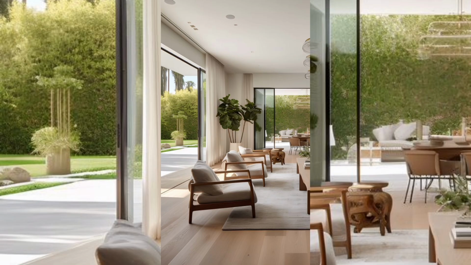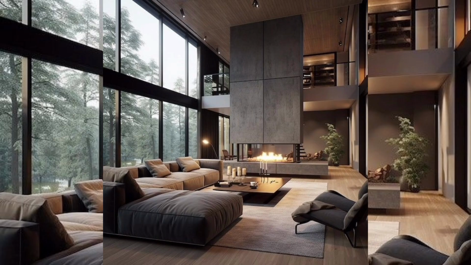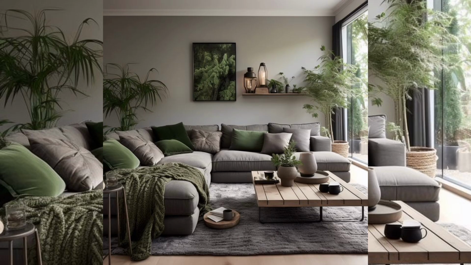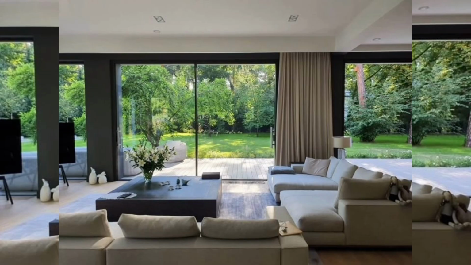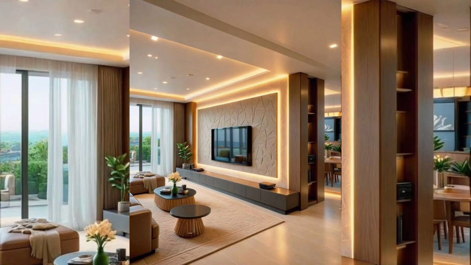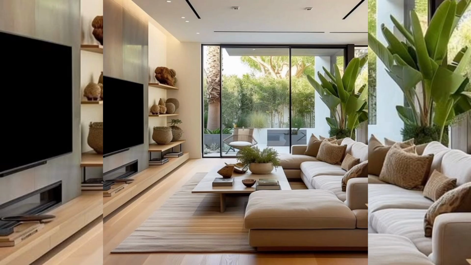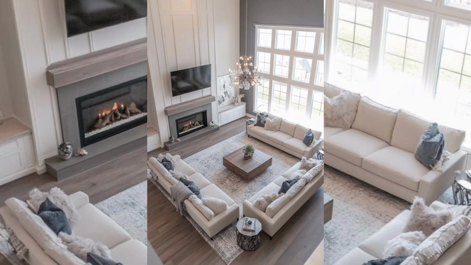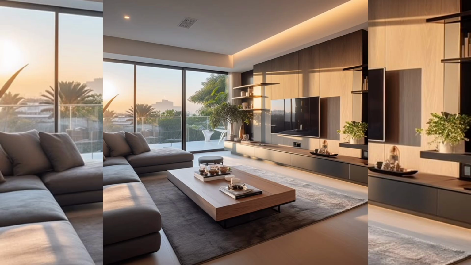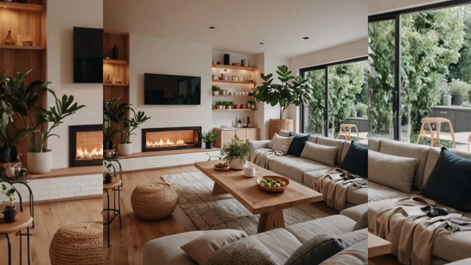Start with a thoughtful layout before adding furniture and decoration. The most important step is understanding your living room layout. Small living rooms benefit from planning every inch carefully. Choose a focal point.